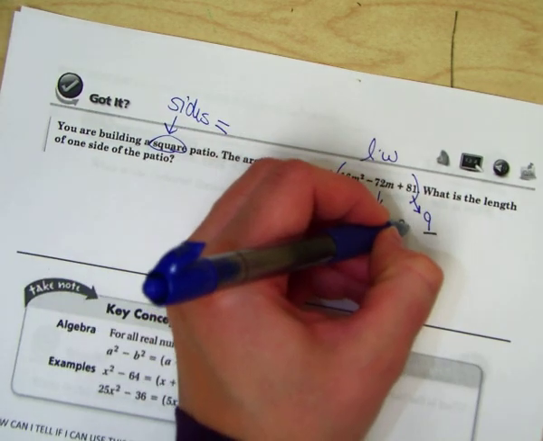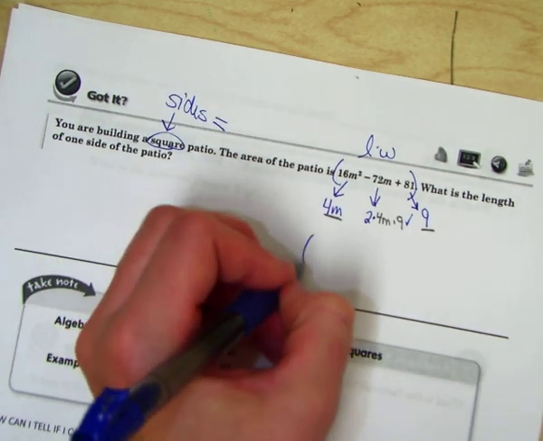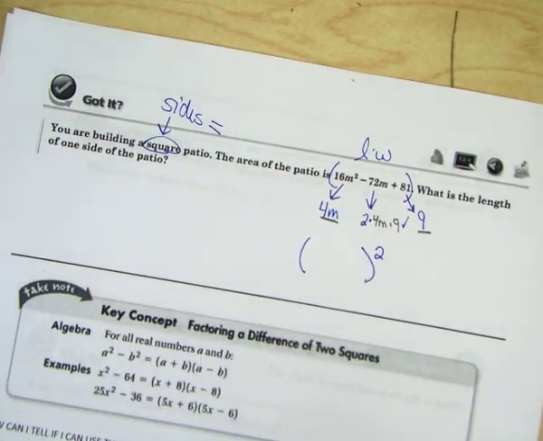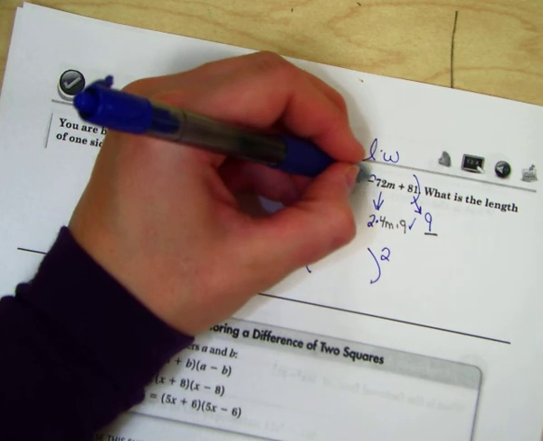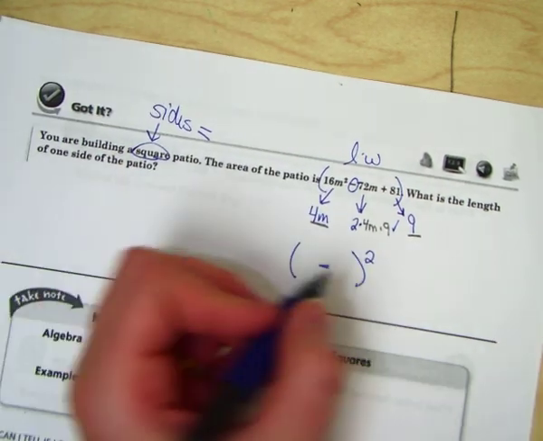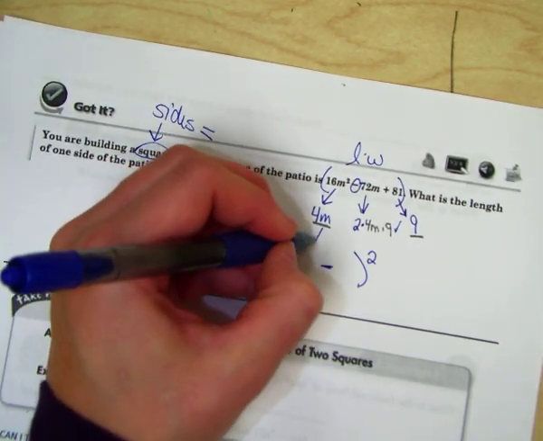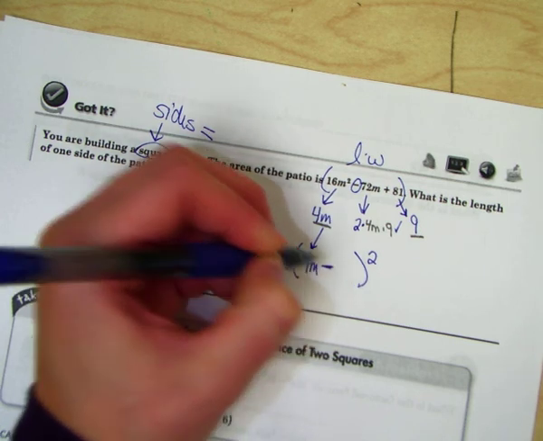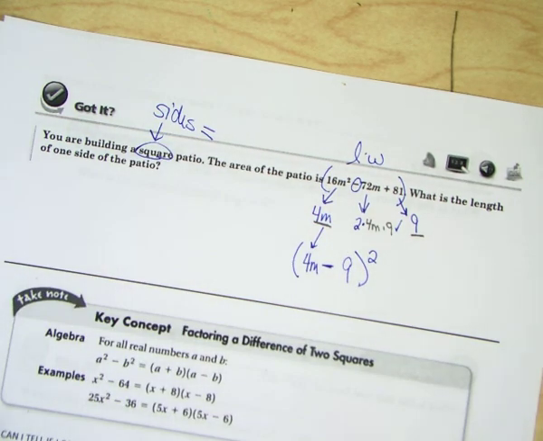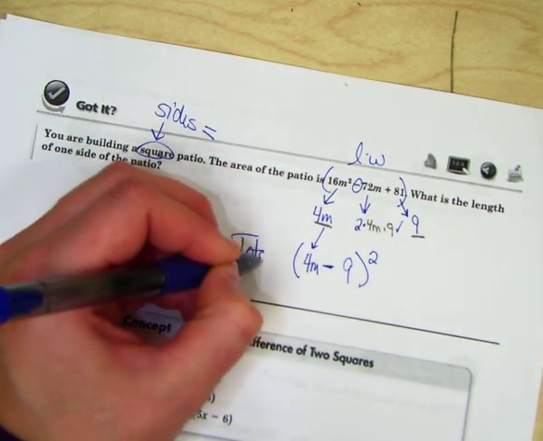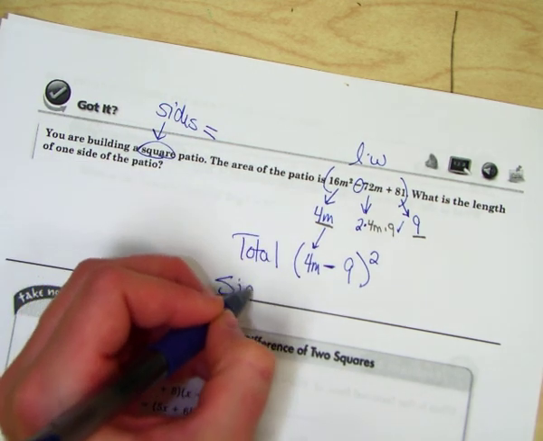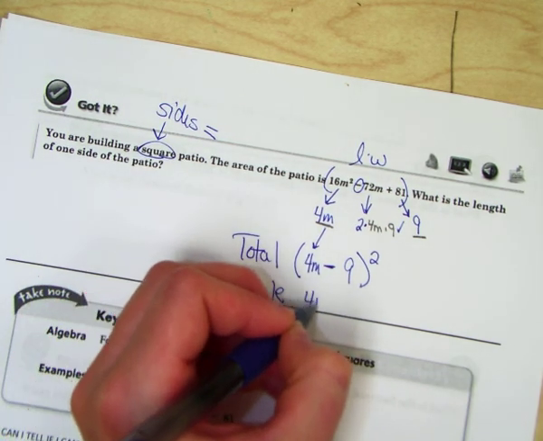So we can put a check mark. That's true. Let's get our binomial ready. This time we're going to have a minus sign in the middle. We're going to put 4m right there and 9 right there. So this is the total. If they're looking for a single side, we simply write one of them.